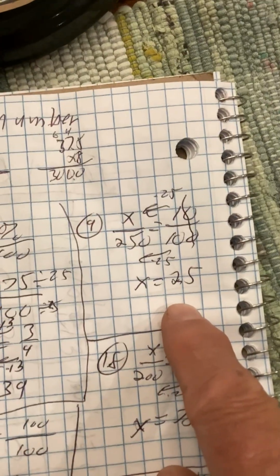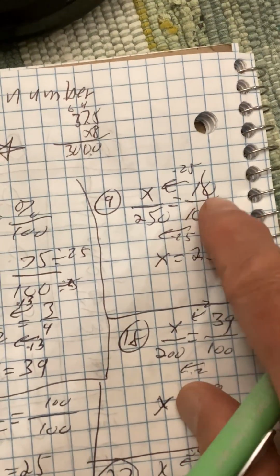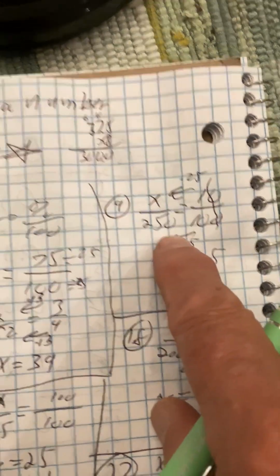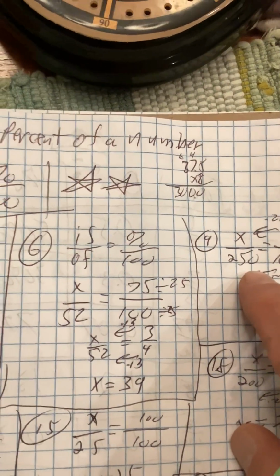Number 13. So 10%, again, I should be able to do that in my head. What's 10% of 250? It's going to be 25. You should be able to do that in your head.